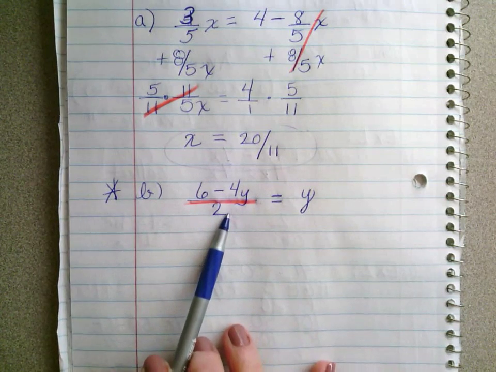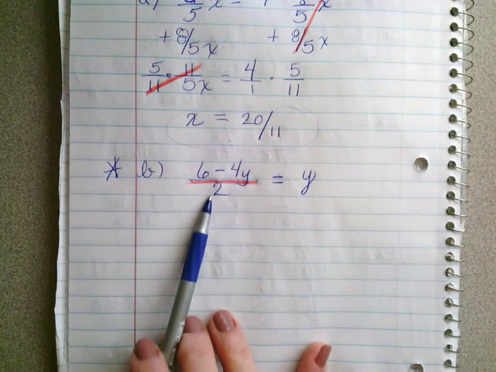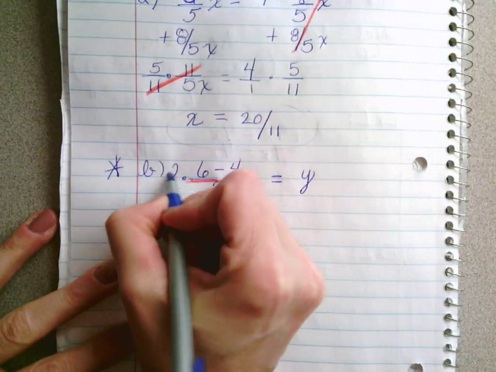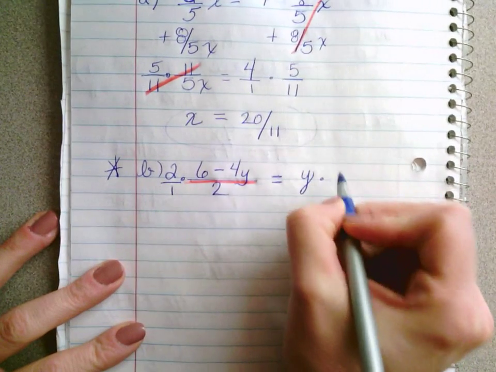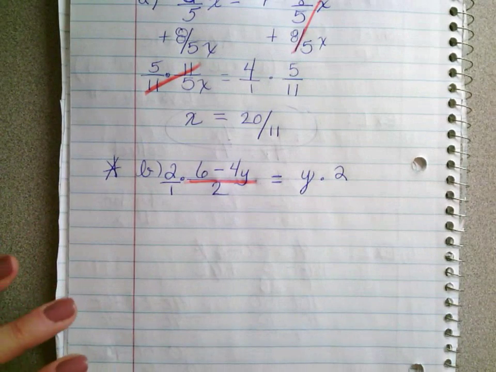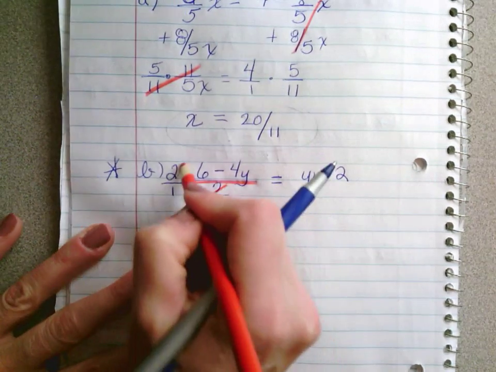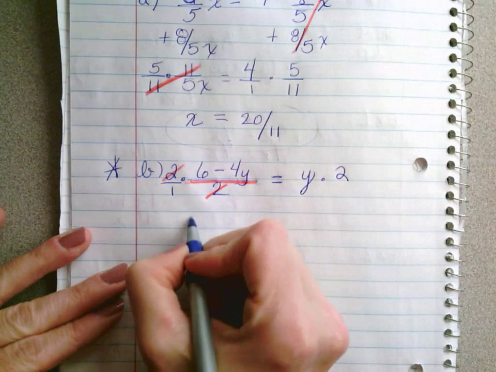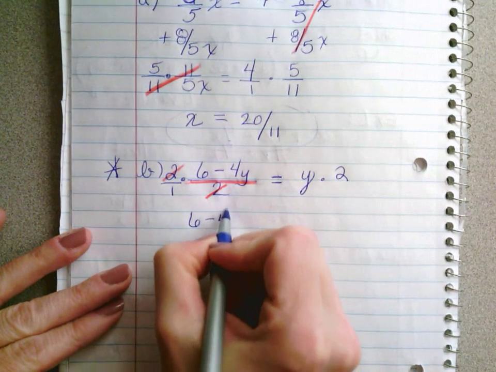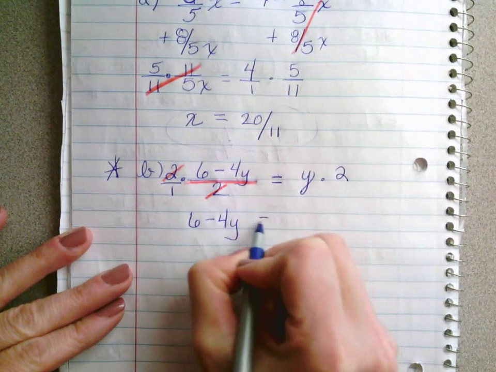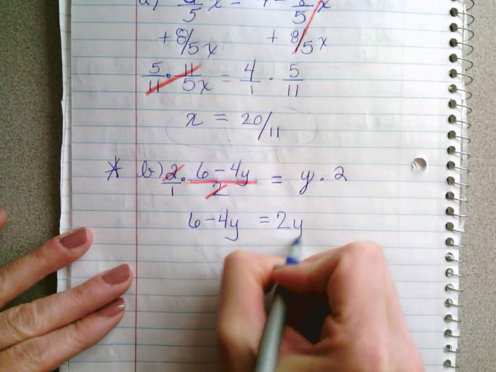And how do I deal with division? Multiply it. Multiply by 2. The 2's disappear, leaving me with 6 minus 4y is equal to 2y.